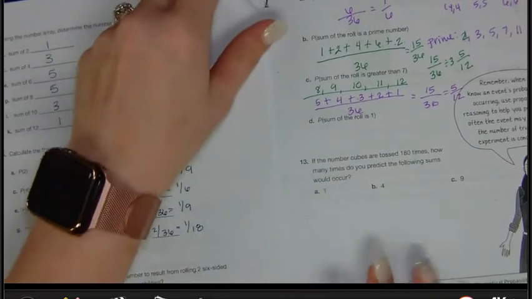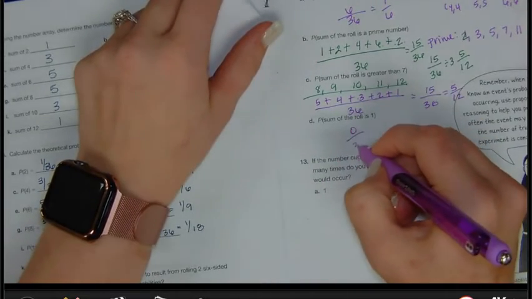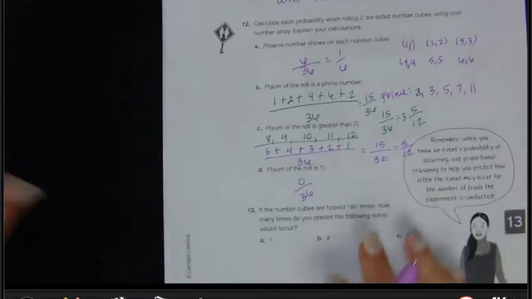And then the last question, it says, what's the probability the sum of the roll is 1? Well, we notice in our array that we cannot get the sum of 1. So that is simply 0 out of 36.